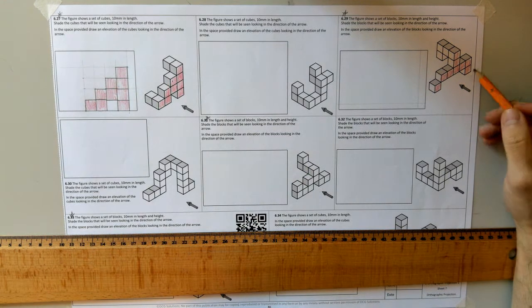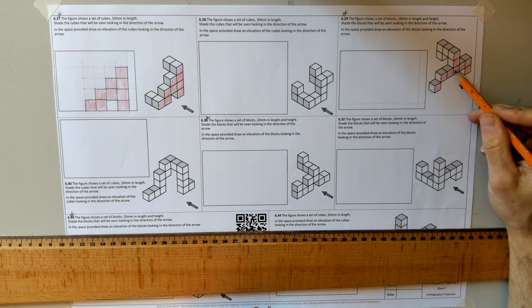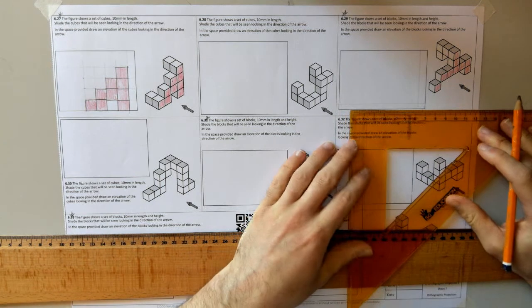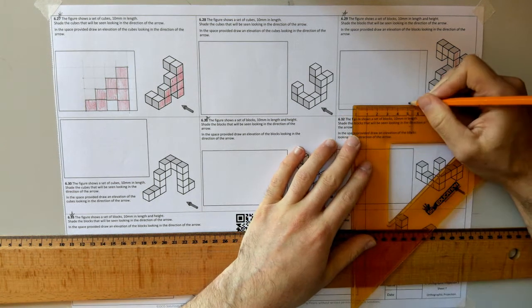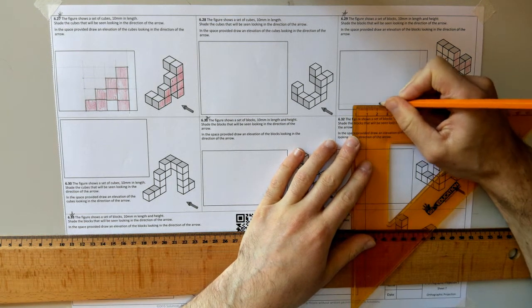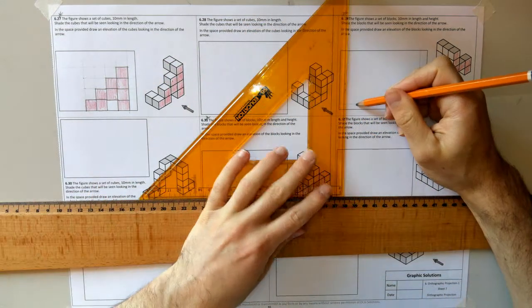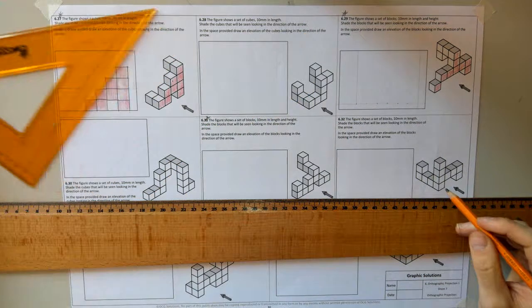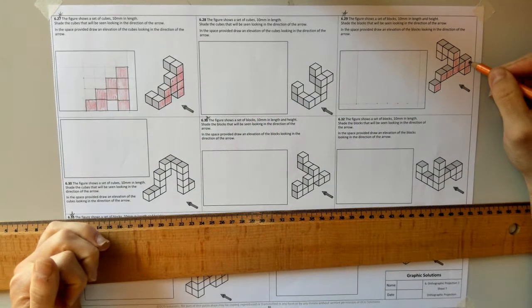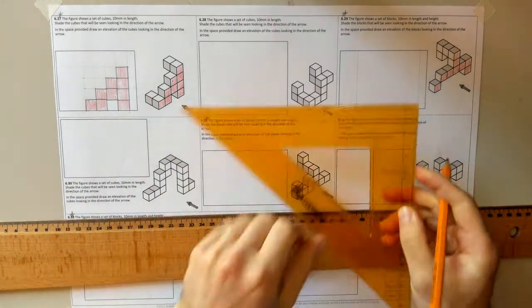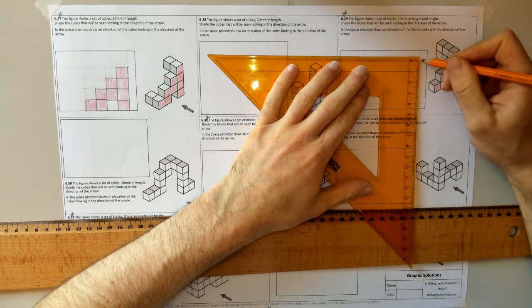And we can see the total width of 1, 2, 3, 4, 5, 6. So I'm going to set that to 60, and I'll just do my dots for my 10 mm again. Get my outside up first, and I can see it goes up a total of 1, 2, 3, 4. So I can mark off my 40 there.